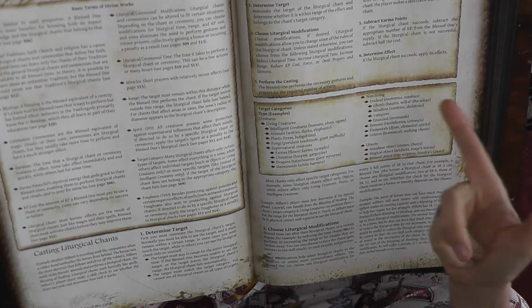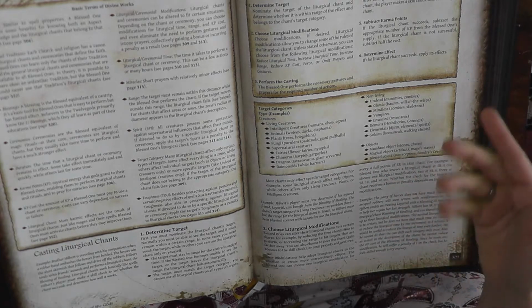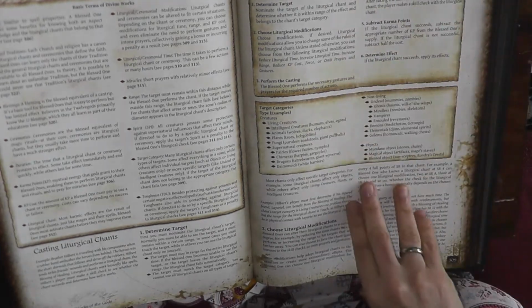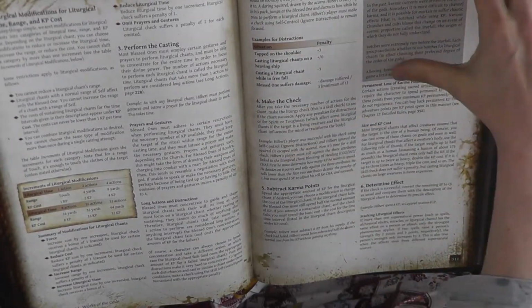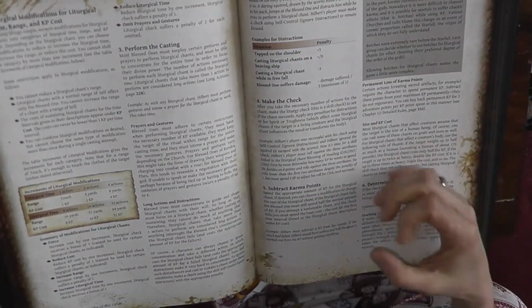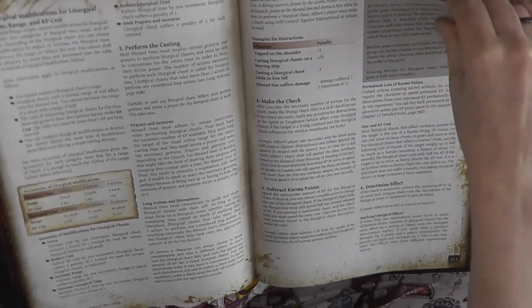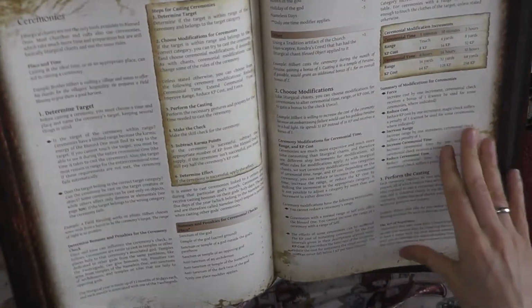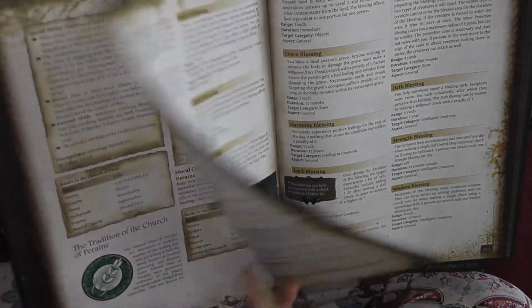So non-living, you have undead, ghosts, mindless, vampires, ensouled, revenants, and so on and so forth. Then some more information about the mechanics of playing a cleric and what happens when you try to work the miracles of the gods. Then, of course, a list of all of the blessings that there are.